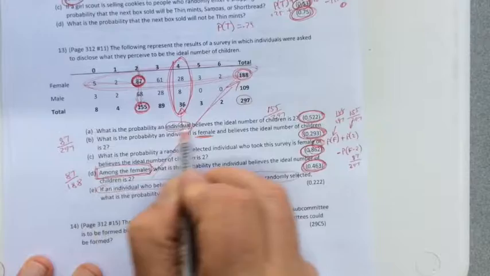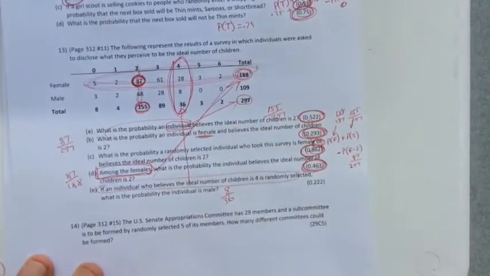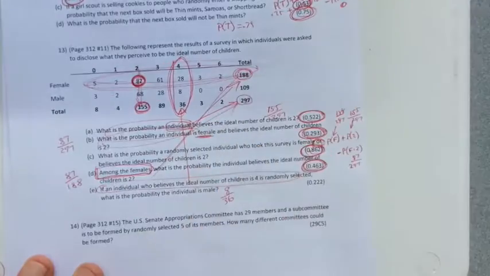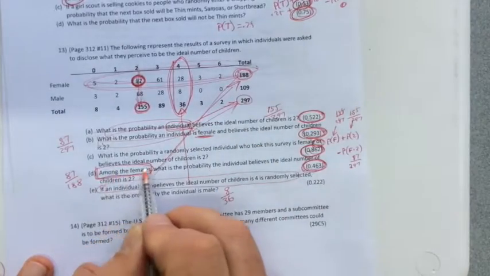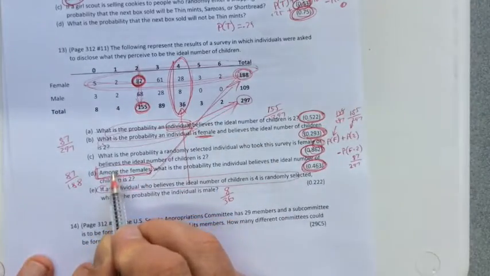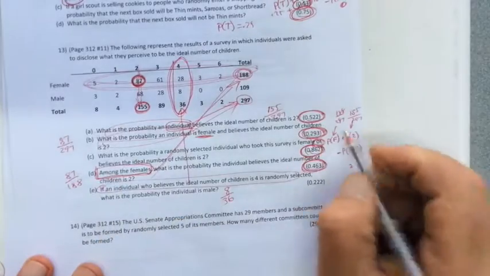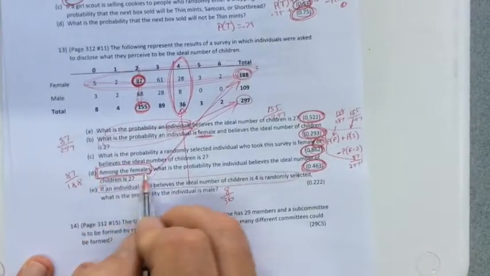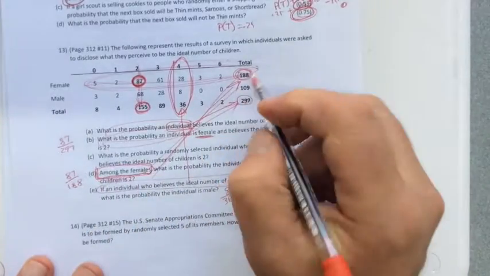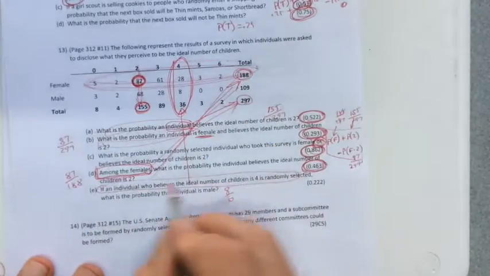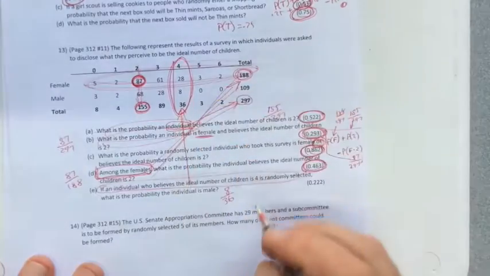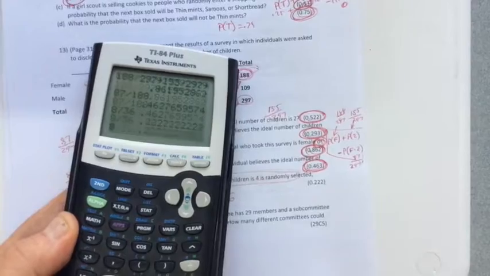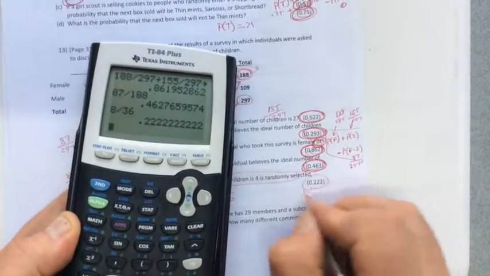Here, what's the probability of individuals, that was 297. What's the probability who took is female or, the word or has a little formula to it. And then out of only the females, that made it 188, and now it's out of only the 4s. That's the 36. So 8 out of 36 is 0.222, which is what they have.